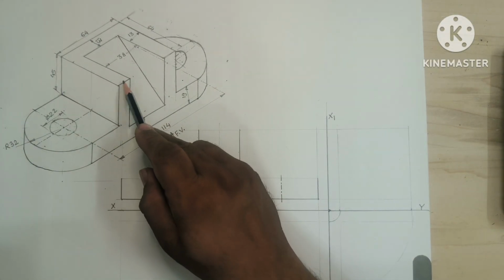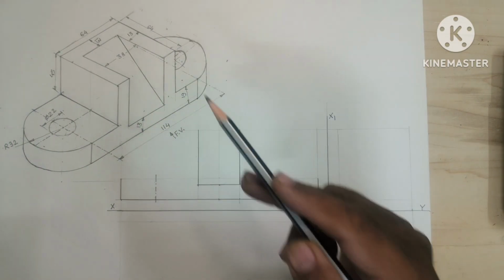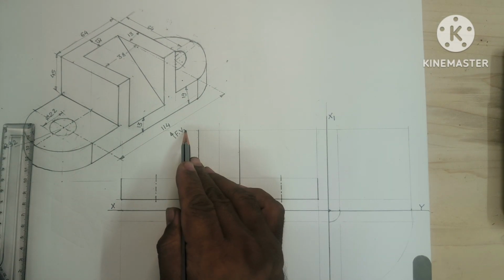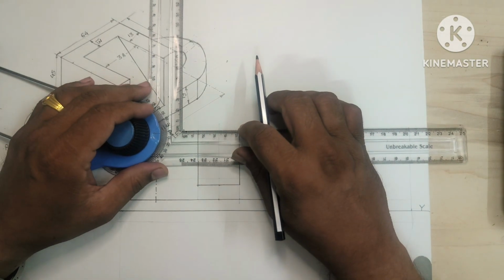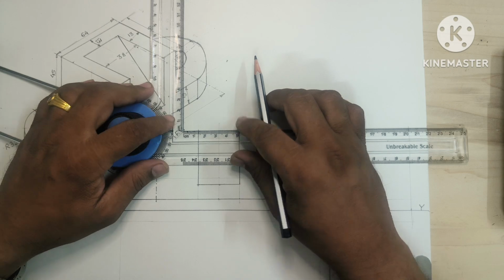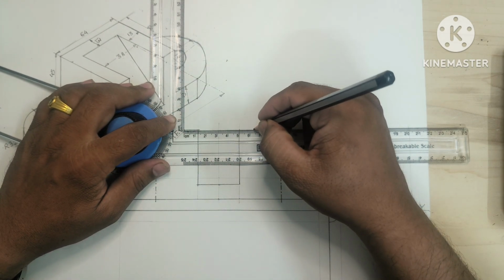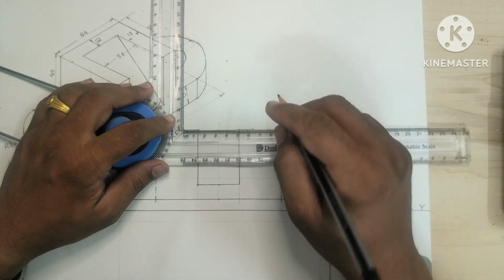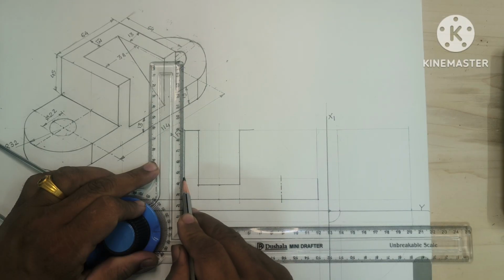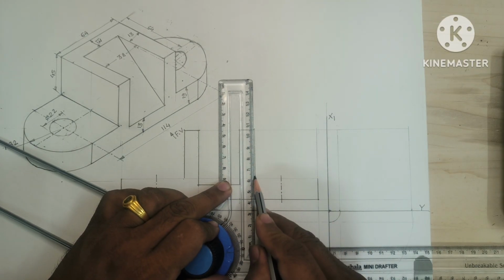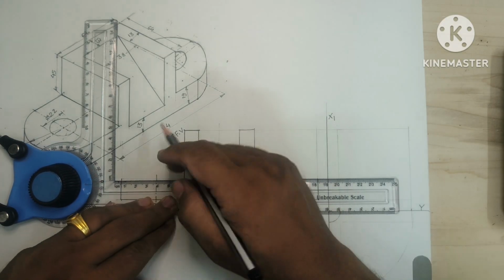Then this distance is how much? This distance is 13 and this distance is 13. Hence I will mark 13 millimeter distance to the left and 13 millimeter distance to the right. Then I will draw the straight line, and I will try to complete the front view.